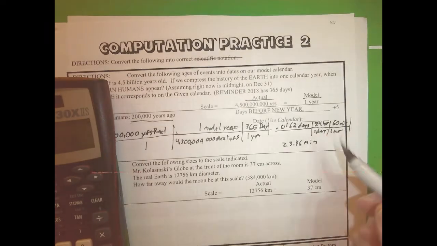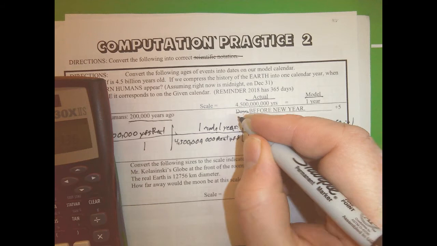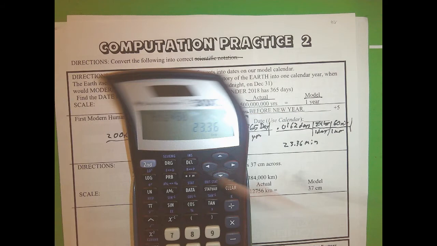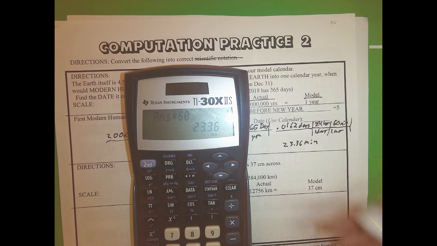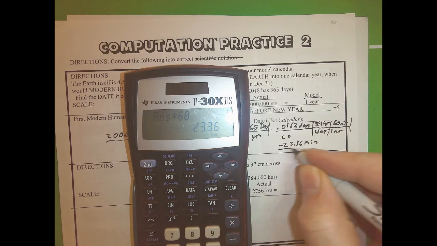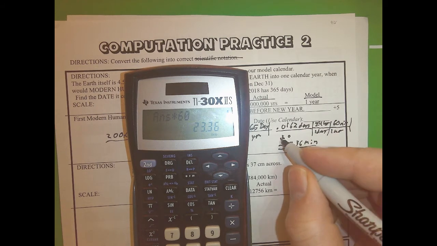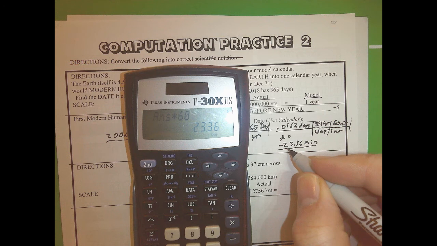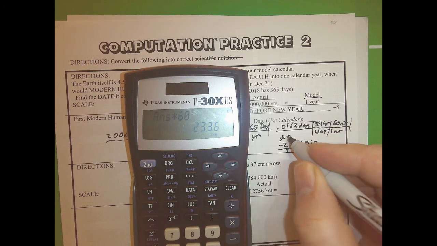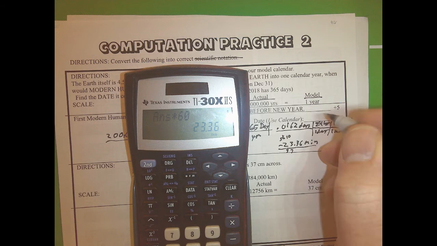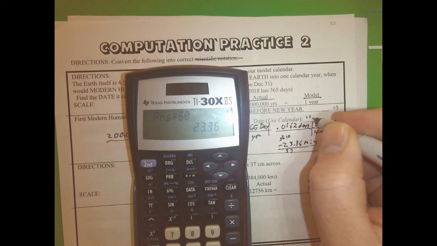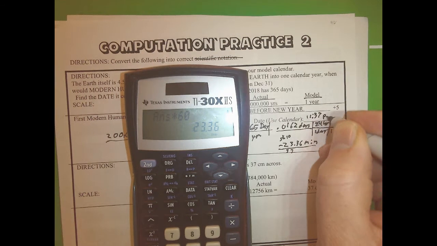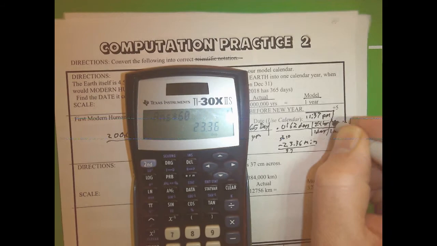So how many days before New Year? Perhaps we should change that to the time. Since it is 23 minutes before midnight, that would mean it is sometime after 11:30, so 60 minutes in an hour. So it would be 11:37 and change. 11:37 p.m. The last 3 minutes of the day for modern humans.